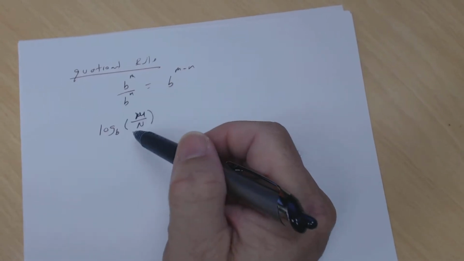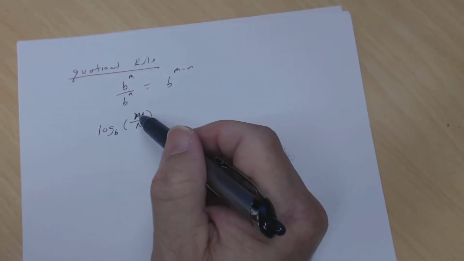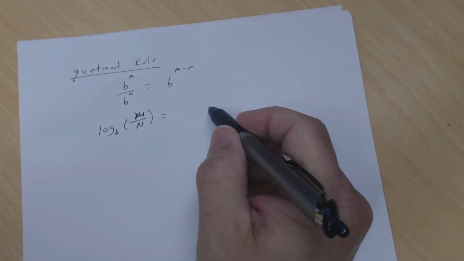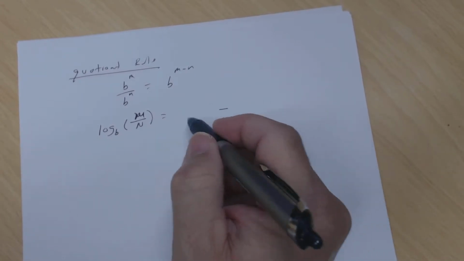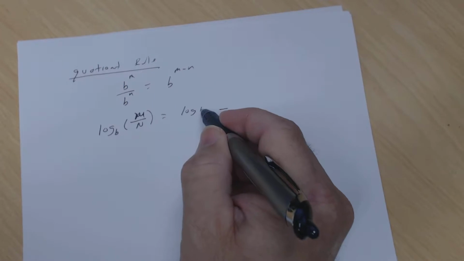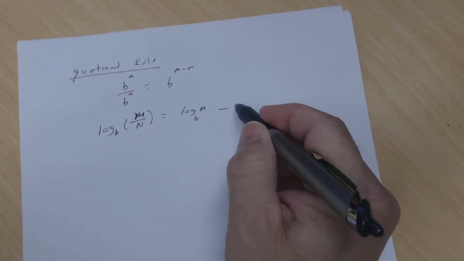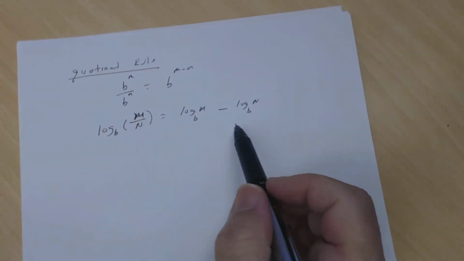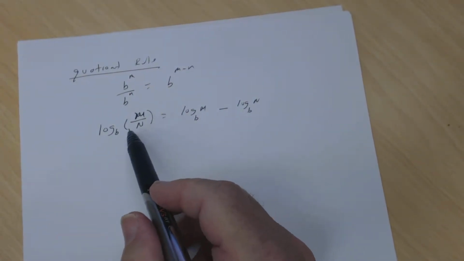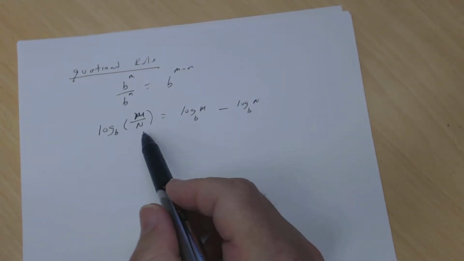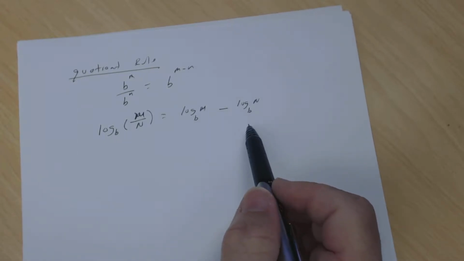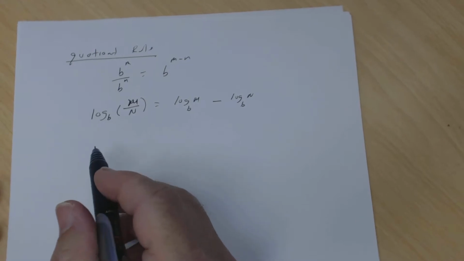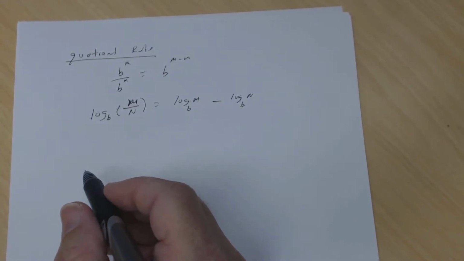Remember, the log is an exponent. So the same idea applies here. So the log of a quotient you write as a difference. So it'll be the log of the numerator, base b, minus the log of the denominator, base b. So that's how it looks. So the log of the numerator, base b, subtract the log of the denominator, base b, so the log of n.